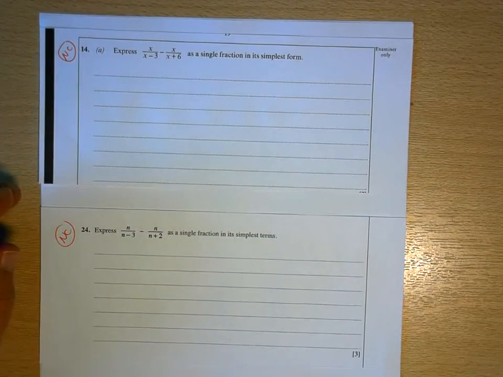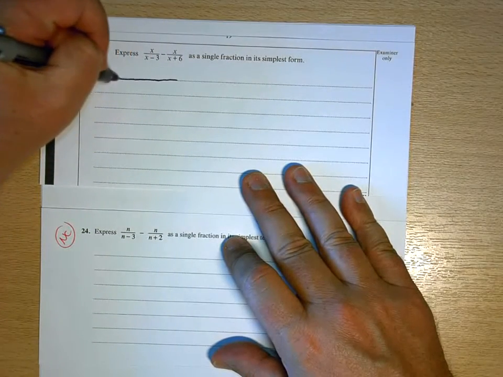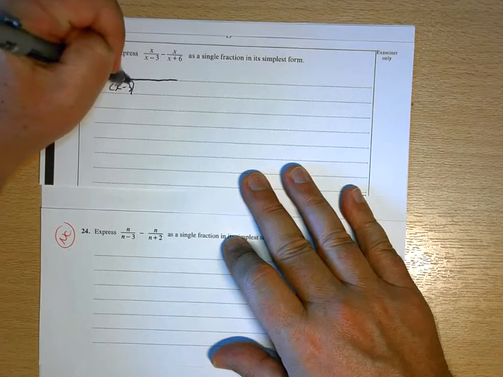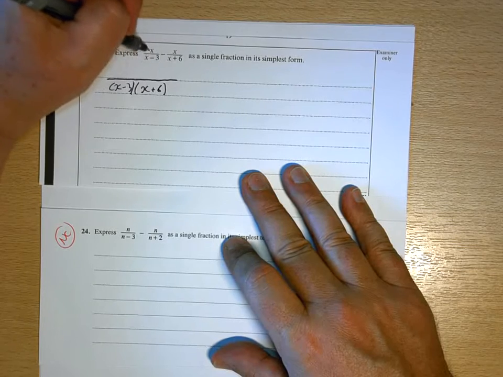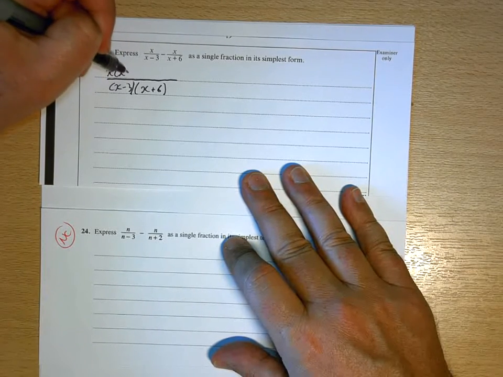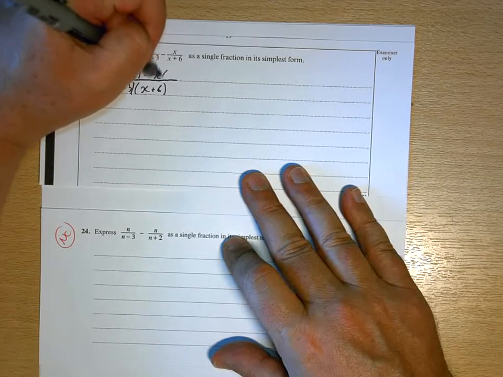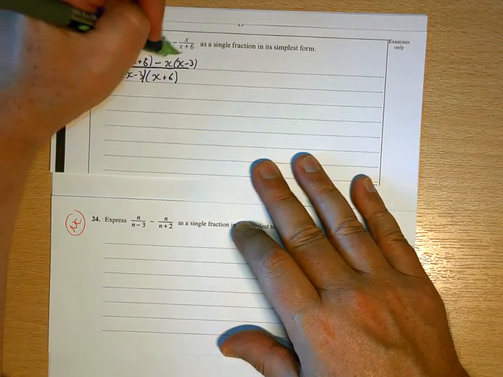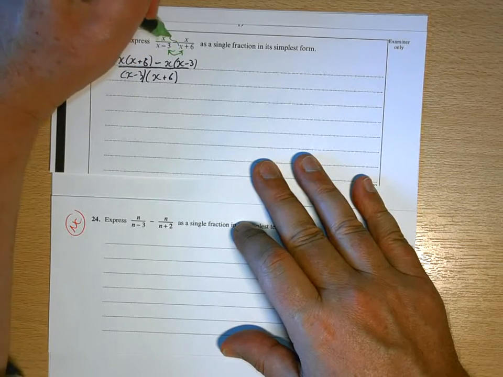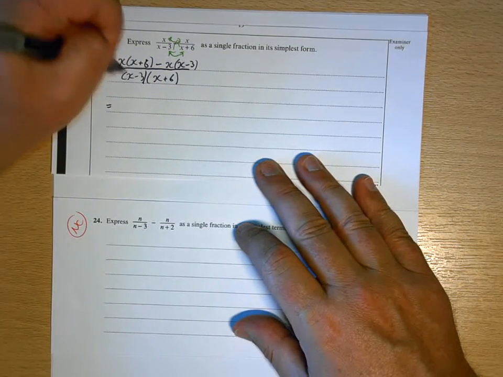So another couple to have a go at. So the bottom is that times that. Then the top is going to be that times that, minus that times that. So again, what we've done, that times that, that times that, that times that. Simplify it, leave the bottom as it is.